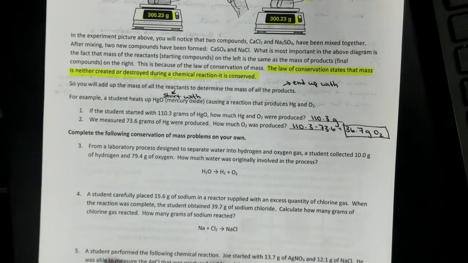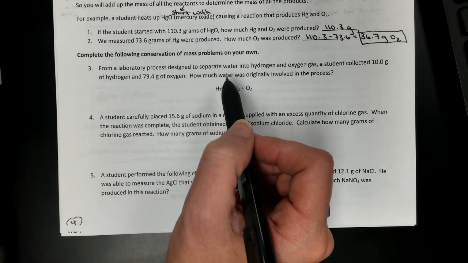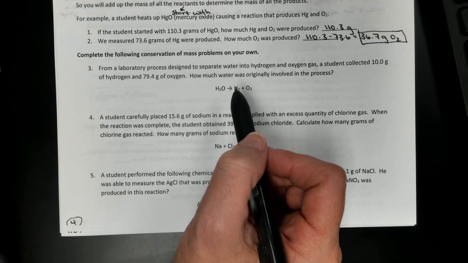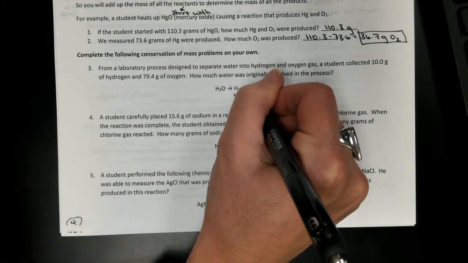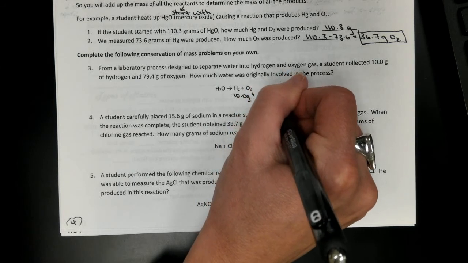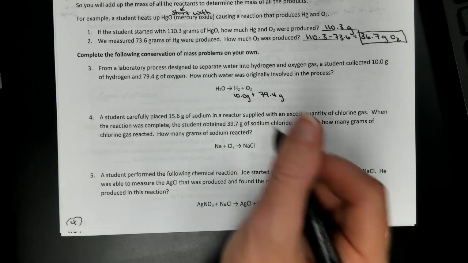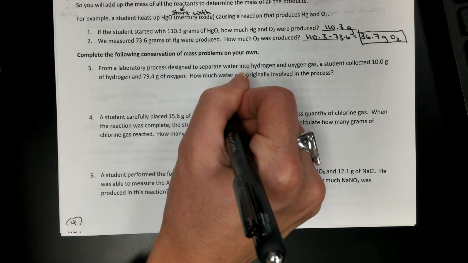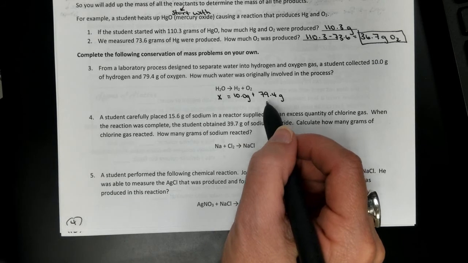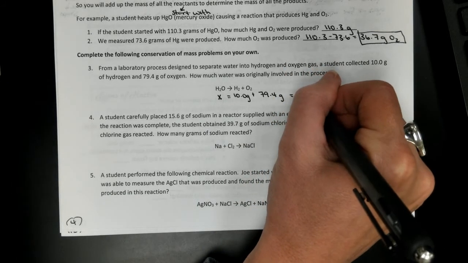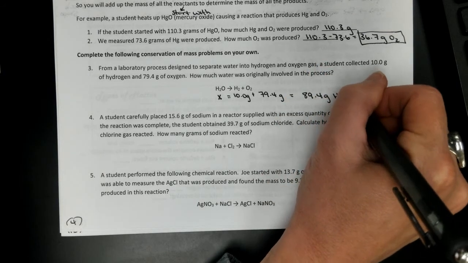So when you look at question number 3 here, let me just slide this up. It says a laboratory process is designed to separate water into hydrogen and oxygen gas. A student collected 10 grams of hydrogen. So let me write that down here. This is 10 grams of hydrogen. And they collected 79.4 grams of oxygen. How much water was originally involved? So we treat this kind of like a math problem. We're trying to find out how much water, that's our unknown, our x. And we know that 10 grams and 79.4 grams were produced. So if we add these together, we're going to find out how much water we started with. So 89.4 grams of H2O is how much water we started with.